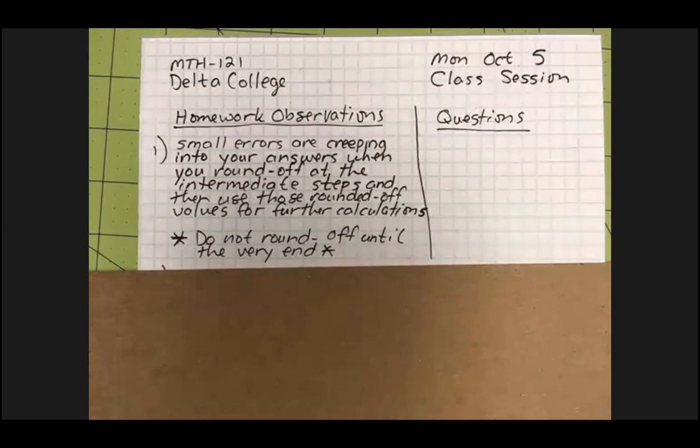I've got some notes I want to make with you about the homework I'm reading, the ship problem. And I also sent you an email yesterday with some general suggestions.